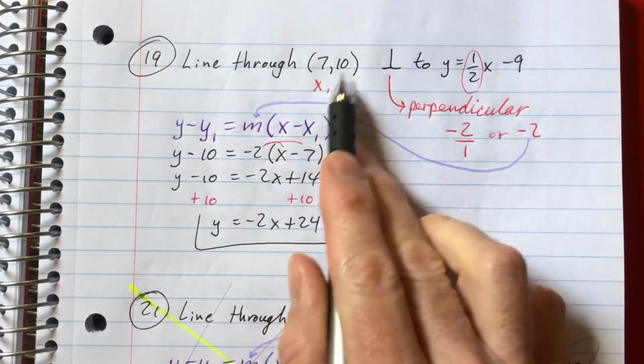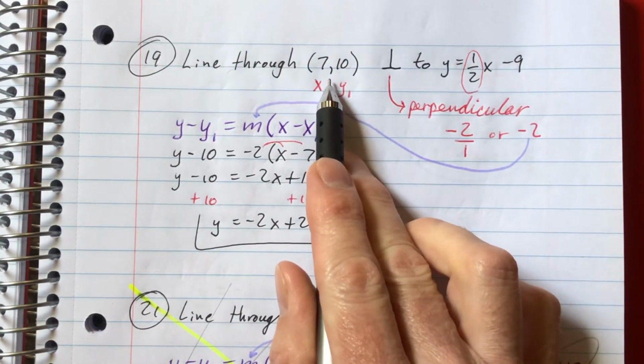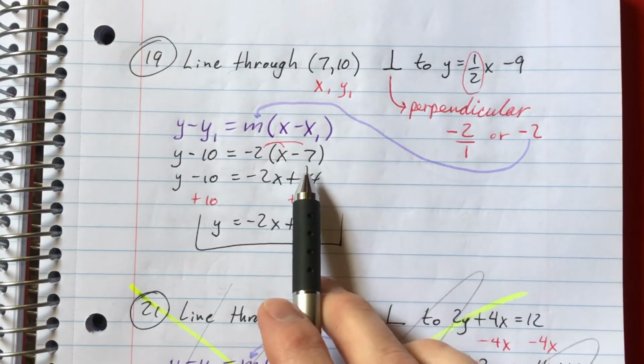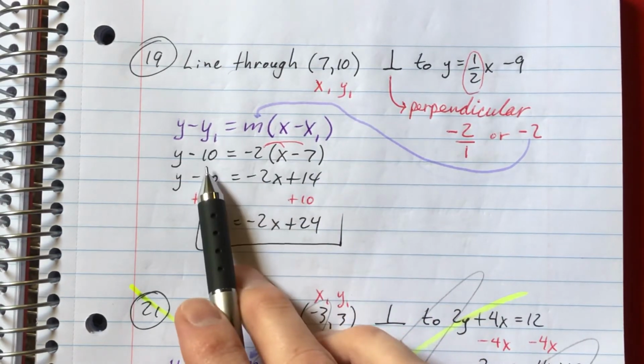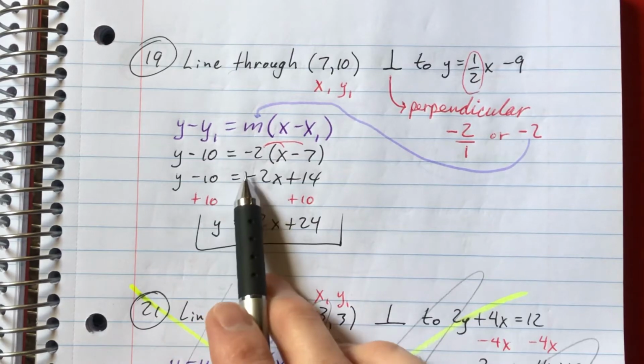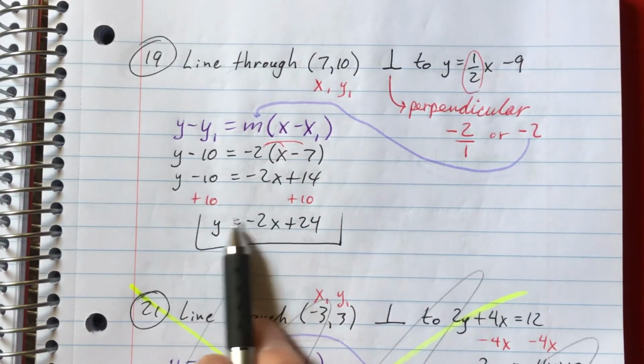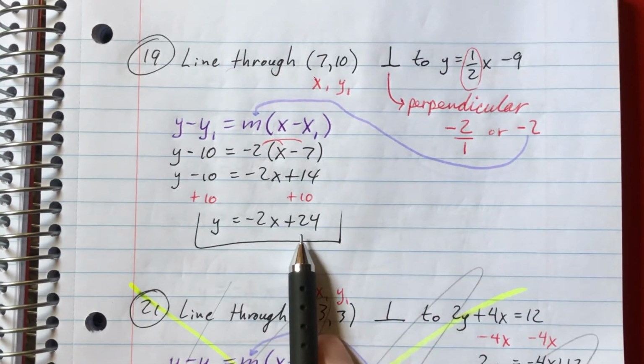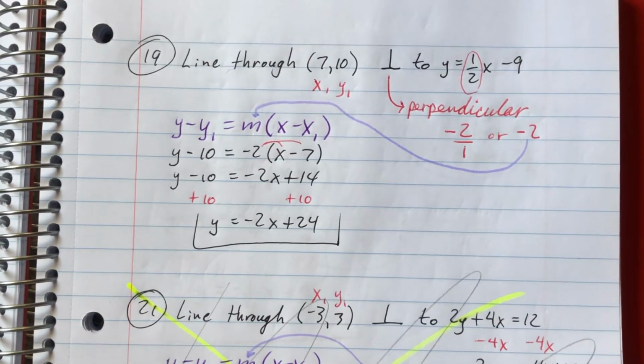And I have my x1 and y1 values from the point that you're given. And that goes in, 7 goes there and 10 goes there. And then you distribute the negative 2 and add 10 to both sides to get the equation of the line in slope-intercept form, which is where you enter it.